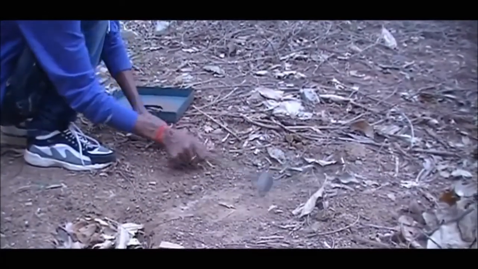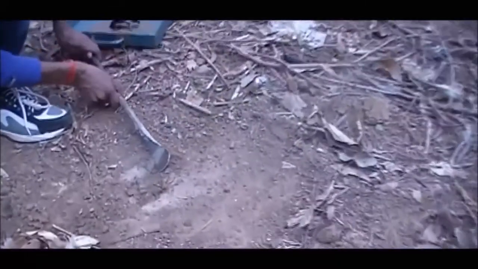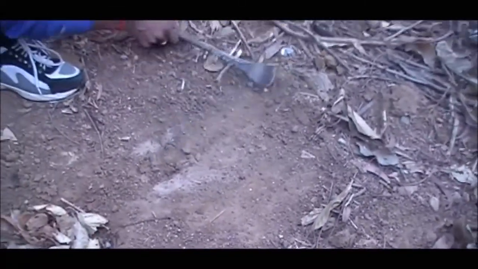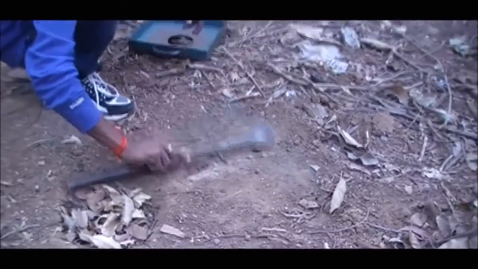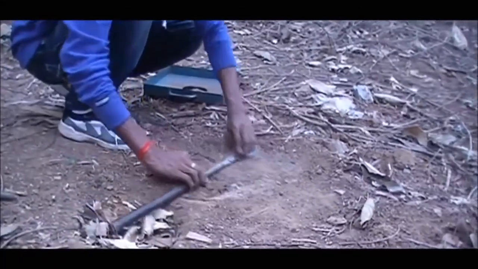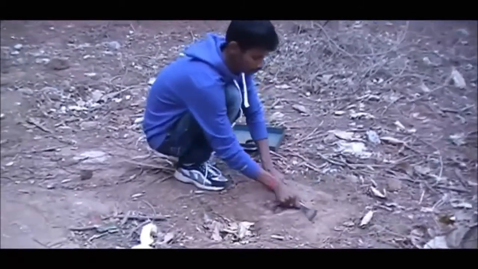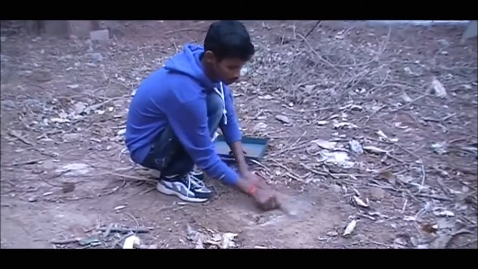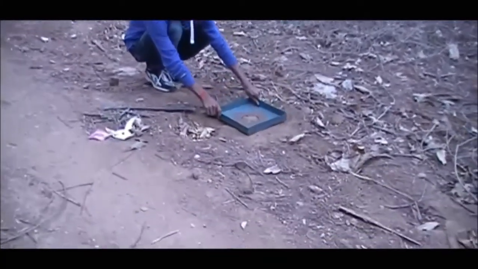Expose an area of about 450 mm square on the soil surface where the test is to be performed. Trim the surface. Level it by using a tool. Now we have to place the metallic tray on the cleaned surface.